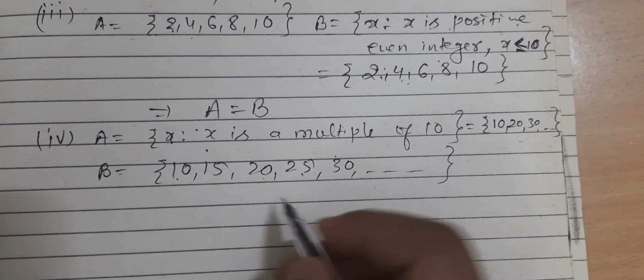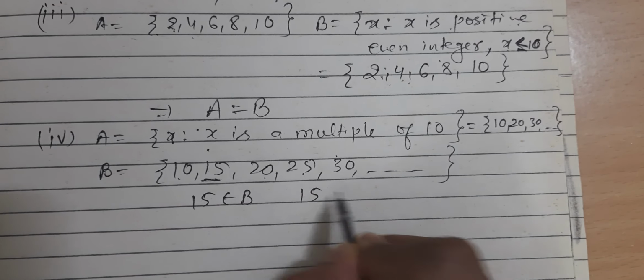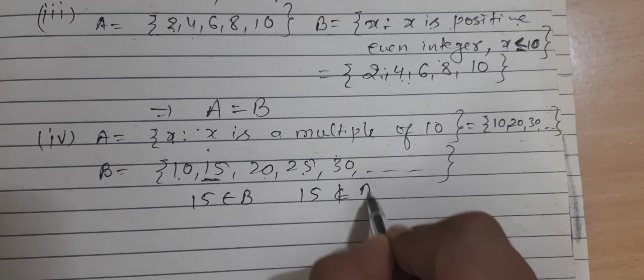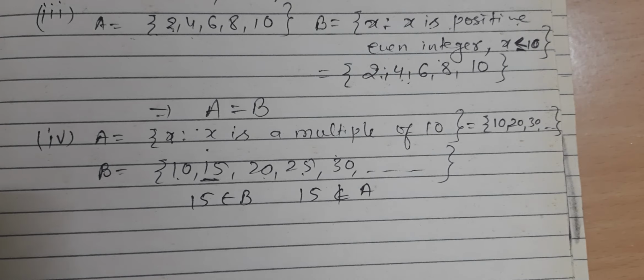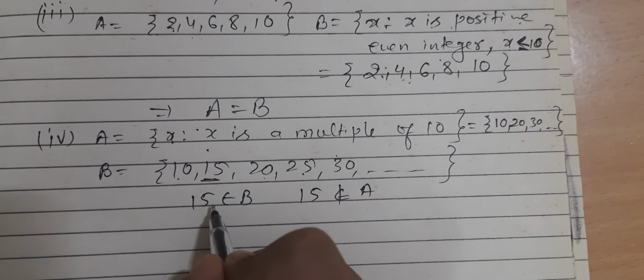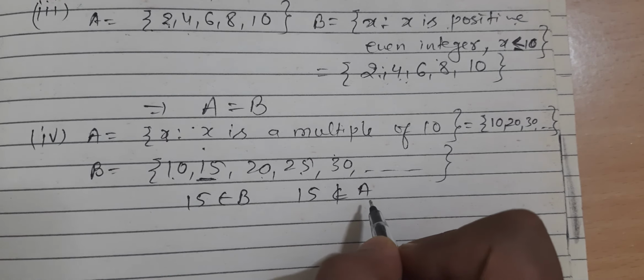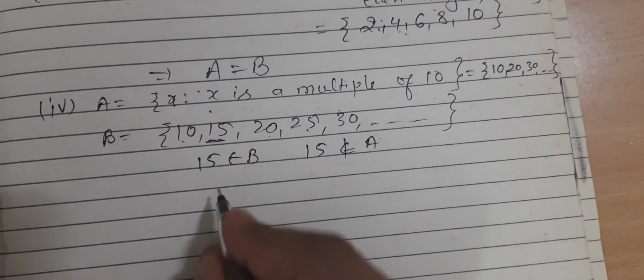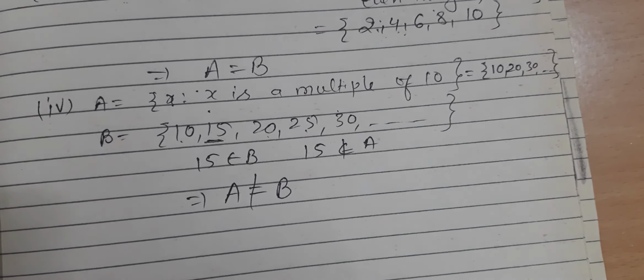But when you observe, you will find that this 15 belongs to set B, but 15 does not belong to set A. Similarly, this 25. But even if only one element is in set B but not in set A, that's enough to say that the sets are not equal. So we can write that set A is not equal to set B.